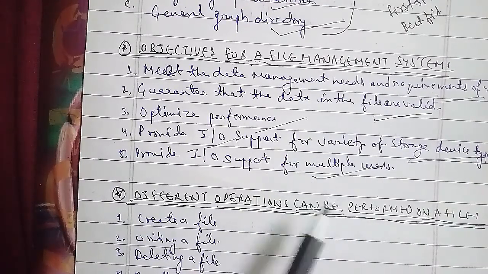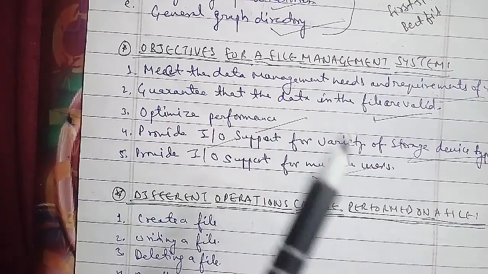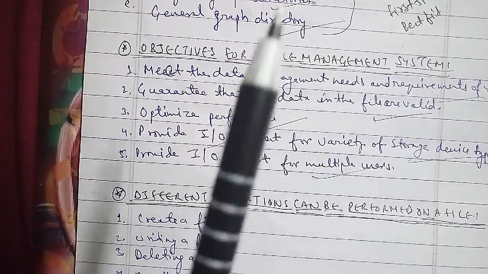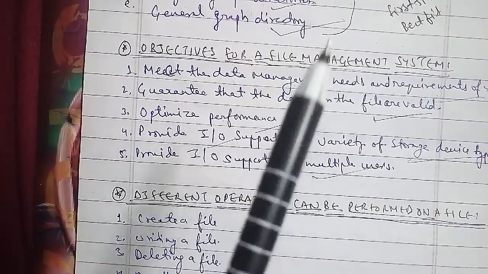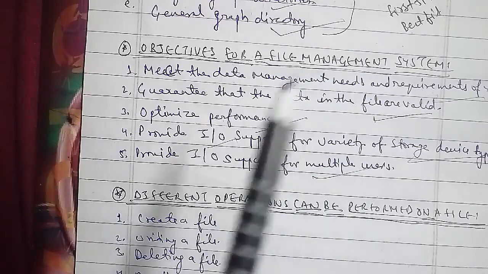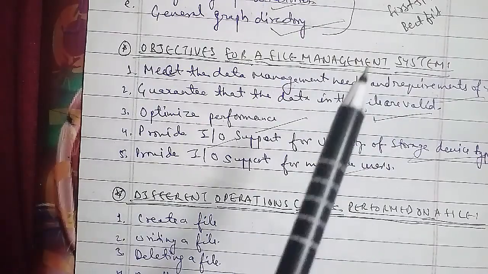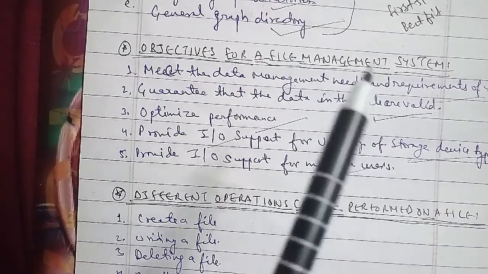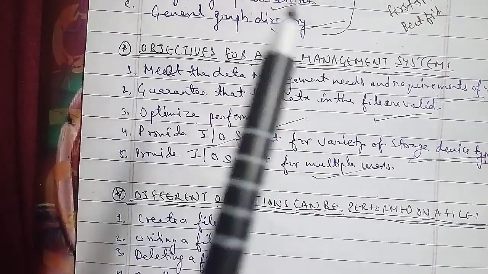That is what we have to discuss here. With regard to that, we have another point: create a file, write a file, delete a file, read a file, and repositioning within a file. These were the different operations that can be performed on a file, and they can ask you what are the various methods for free space management.